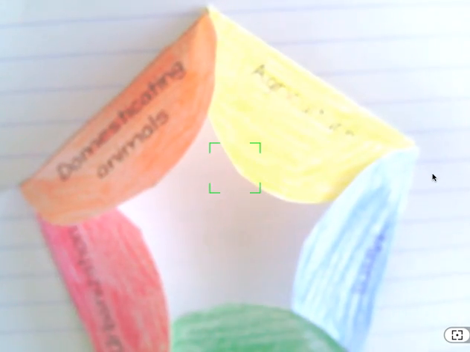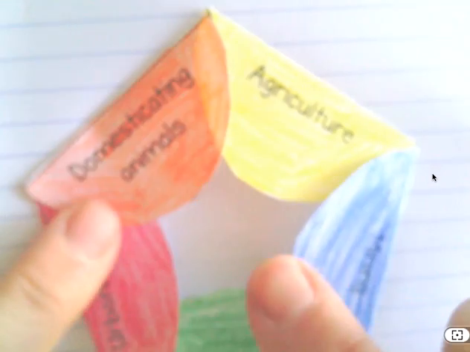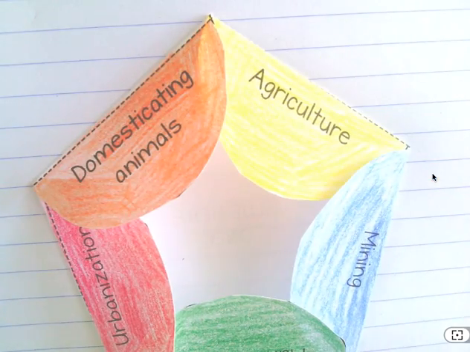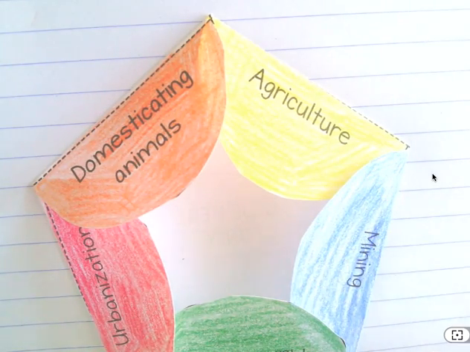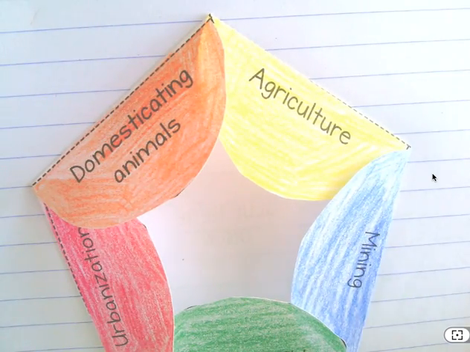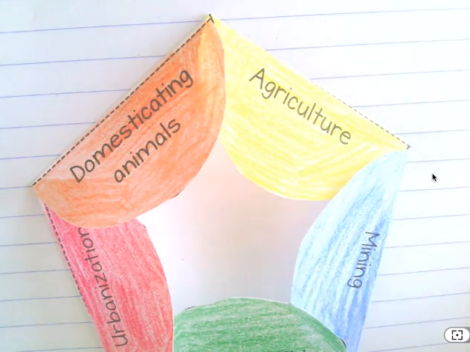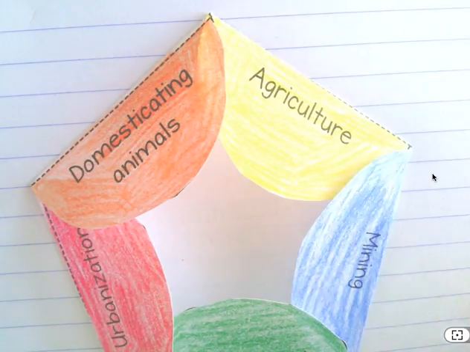All right, so now we're going to write a little something under each of our tabs. I'm going to get a little bit closer here for you. You can see a little bit better maybe. All right, so our first section here is domesticating animals. And what that means is that we are taking animals that are wild and we are changing them into being domesticated, which you hear domesticating or domestication, and we're thinking of home and something that is in the human world.